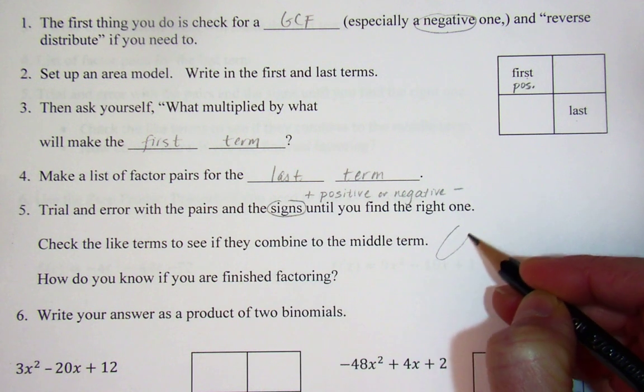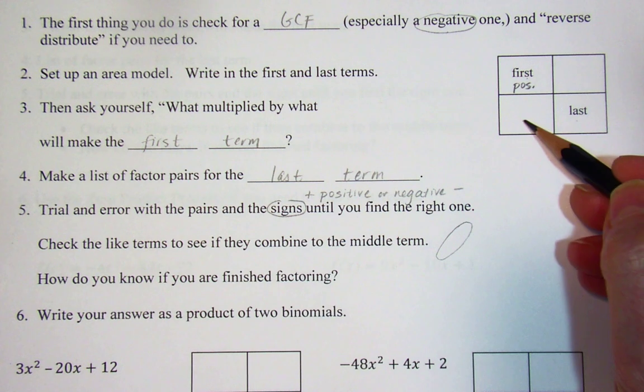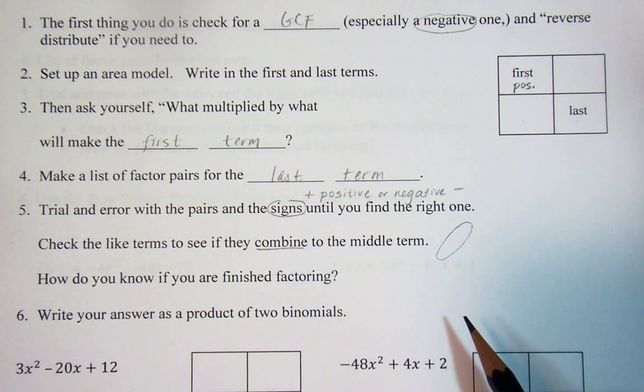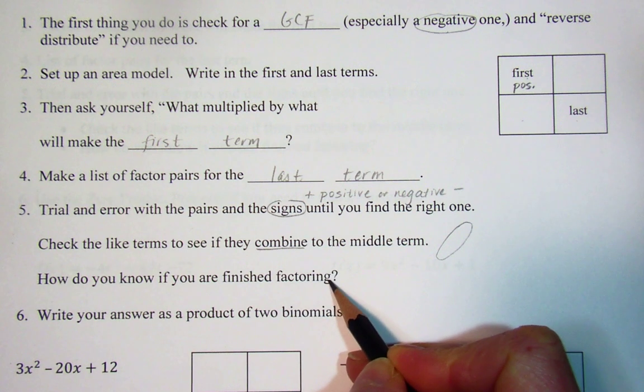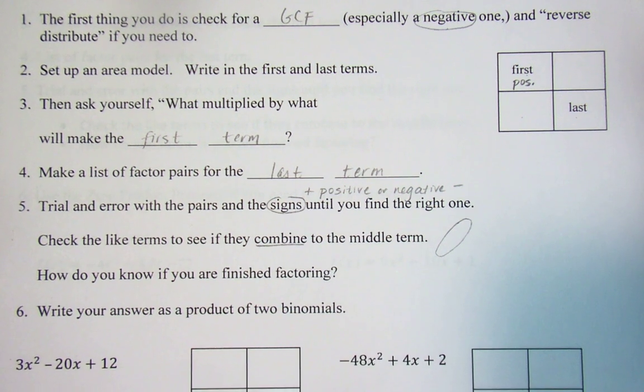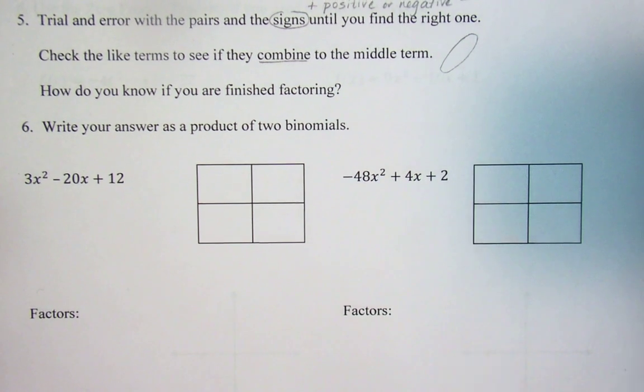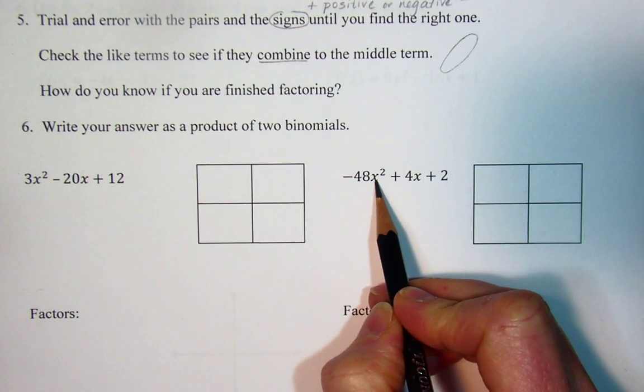You're going to check those terms that are diagonal from each other in the area model to see if they combine to make the middle term. And you know that you're finished factoring when there are no more x squared terms, or a squared or t squared, or whatever you need. In other words, when there's no more of these left.